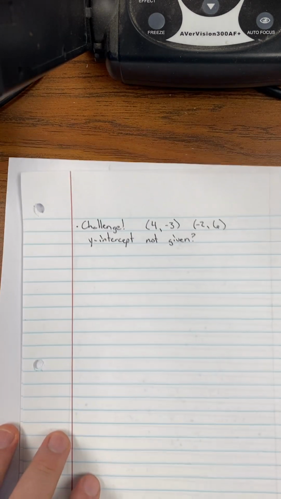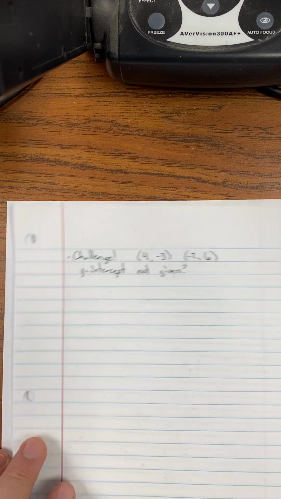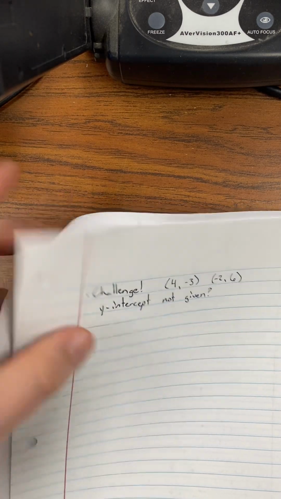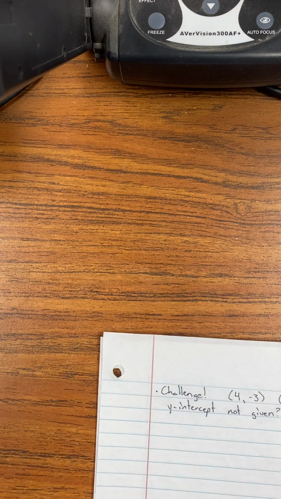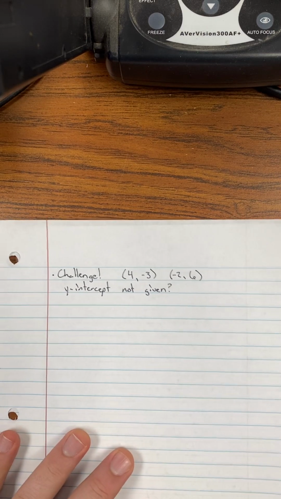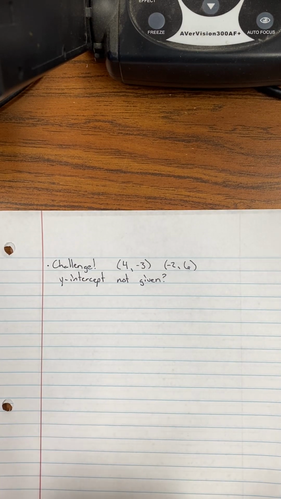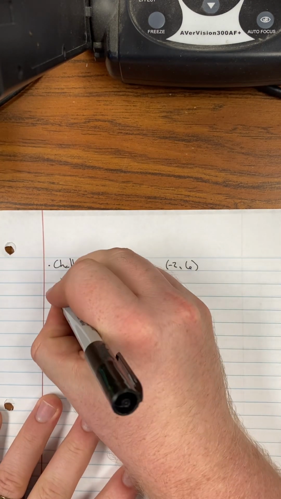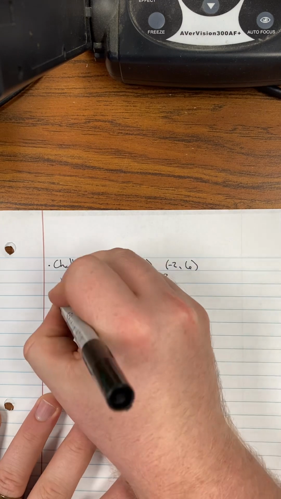So let's go ahead and do a challenge problem now. This challenge problem is kind of the question of, well, I've been able to find my b value pretty easily because I'm always just given the b value. But what happens if you don't have the b value and you need to find it? I'll show you.